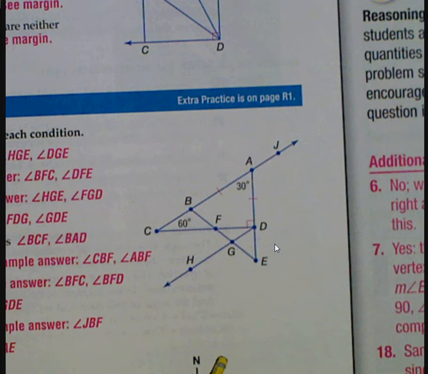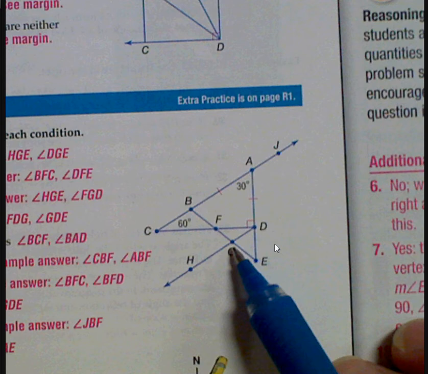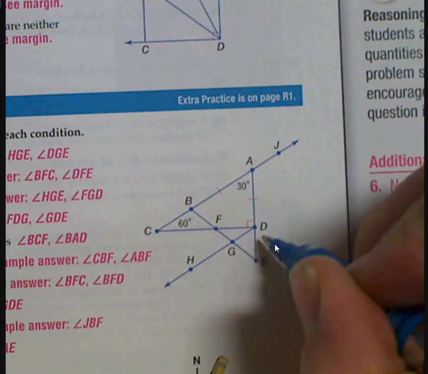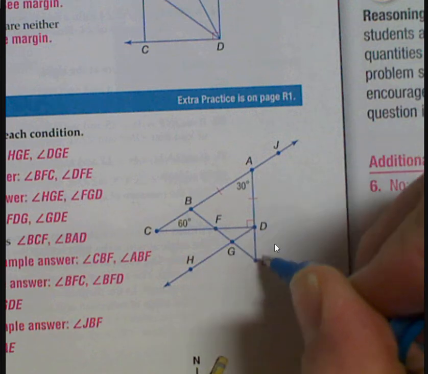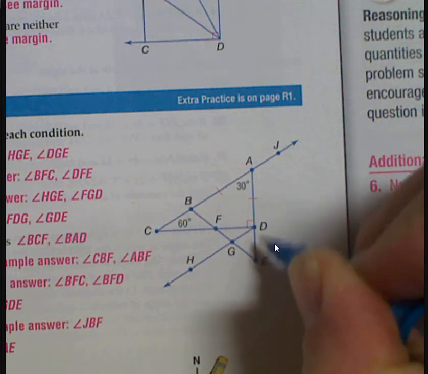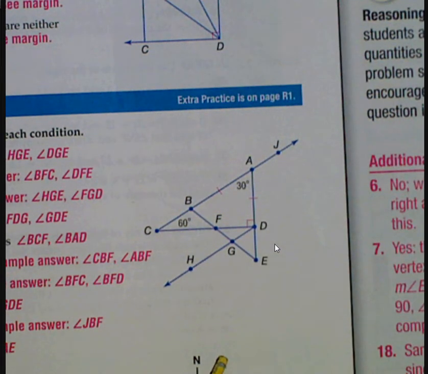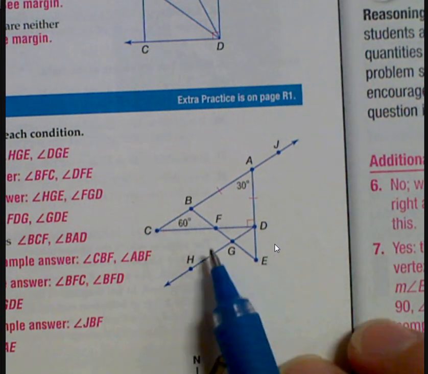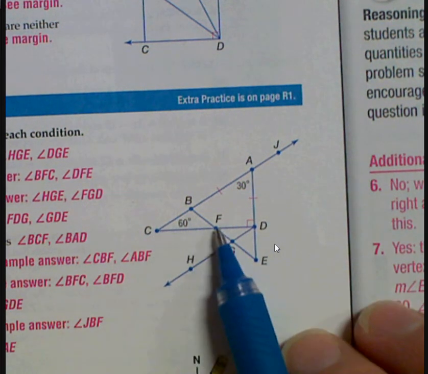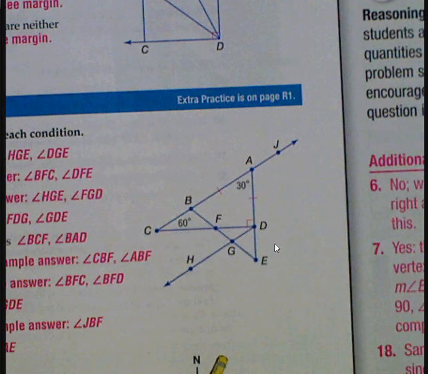Number 15, an angle complementary to FDG. So FDG complementary means that it makes 90 degrees. So if this is 90, I know this has to be 90. So my angle has to be angle EDG, or we could say GDE. That would be complementary. Number 16, an angle that is supplementary to CBF. CBF supplementary means 180. So that would be angle FBA or ABF.